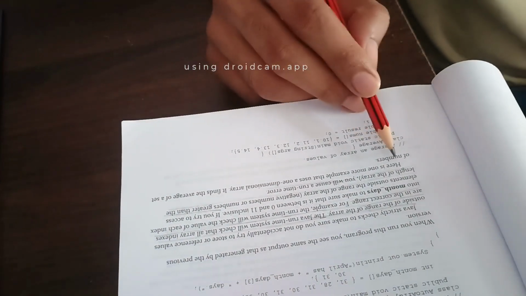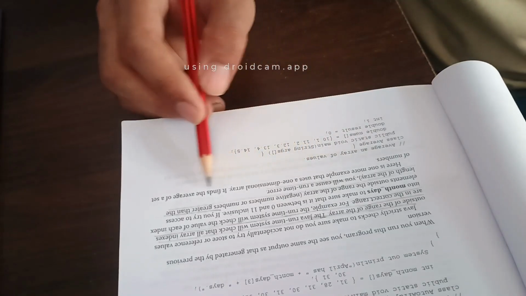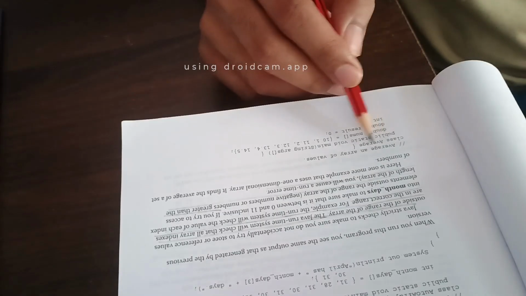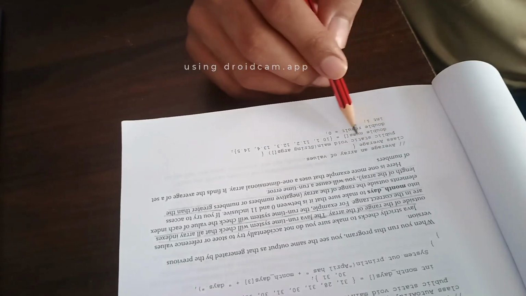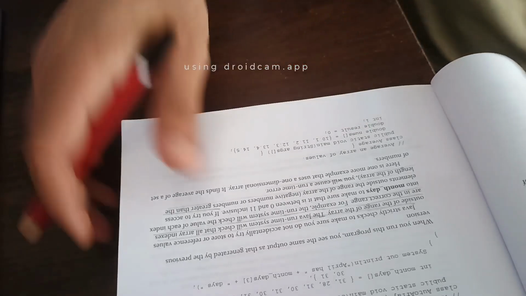Okay. Here is one more example that uses a one-dimensional array. It finds the average of a set of numbers. So we have this average, public static void main, double nums, then double result is 0.